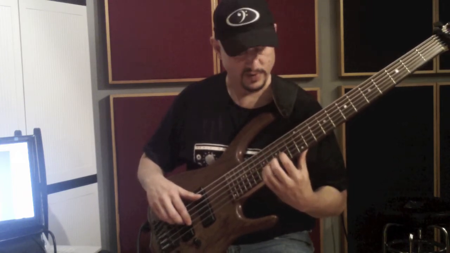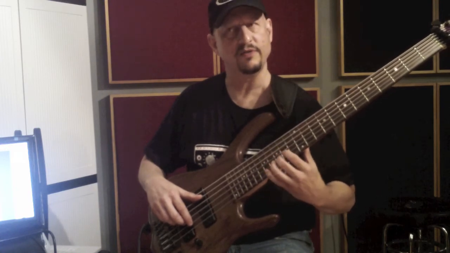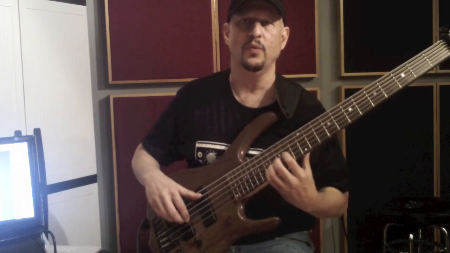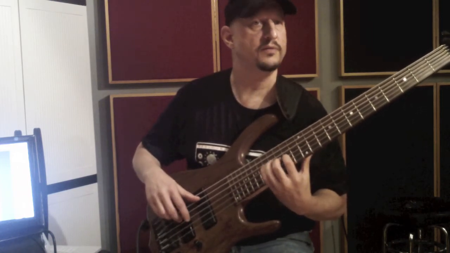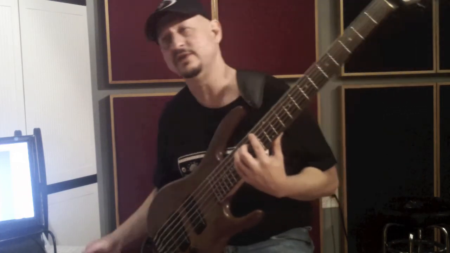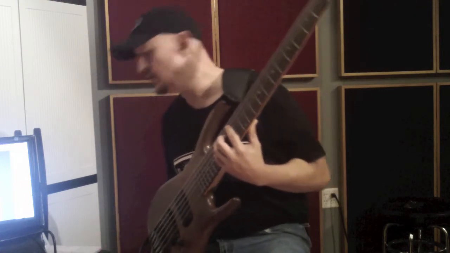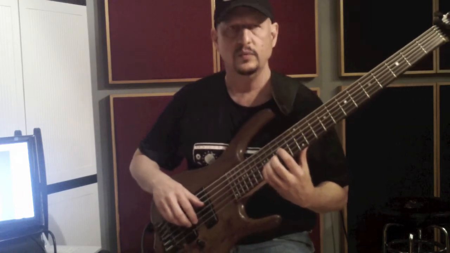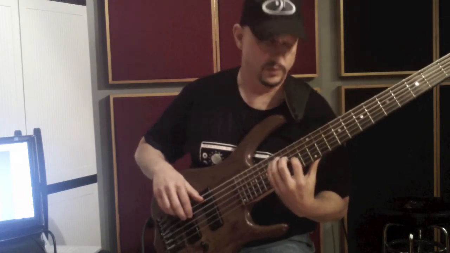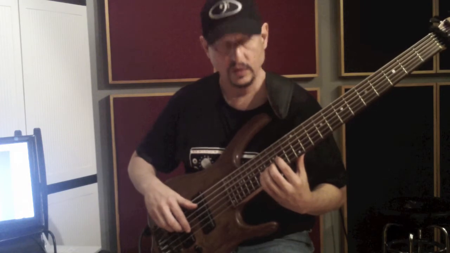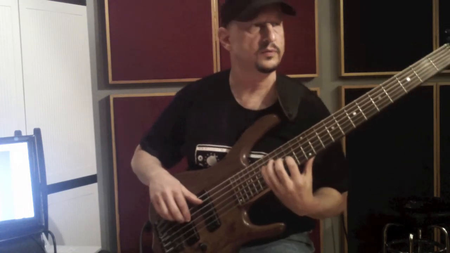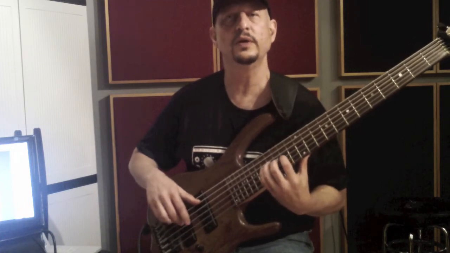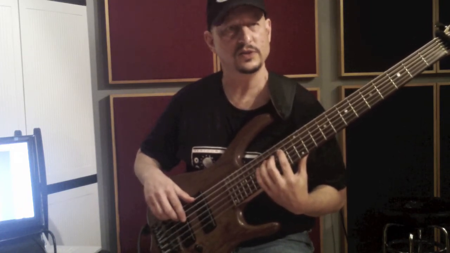So to solve that problem, I put a note in between the root and the flat 7 to force the chord tones on the downbeats. 1 and 2 and 3 and 4 and 1. Now listen to the difference in the line. Sounds a lot better as opposed to 1 and 2 and 3 and 4 and it doesn't really work.